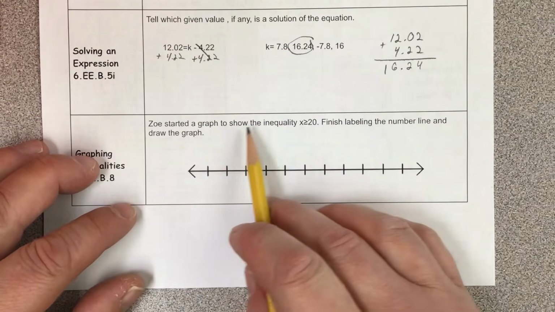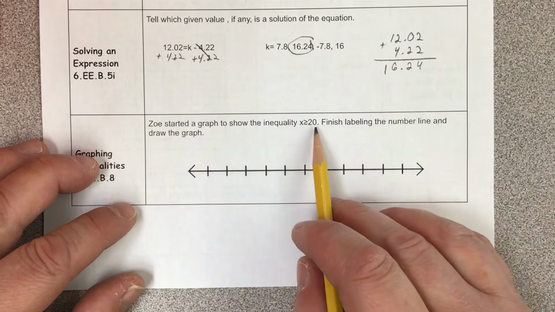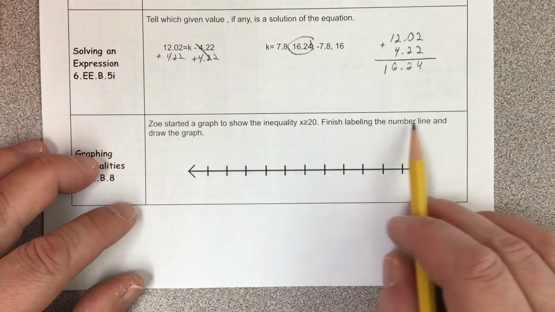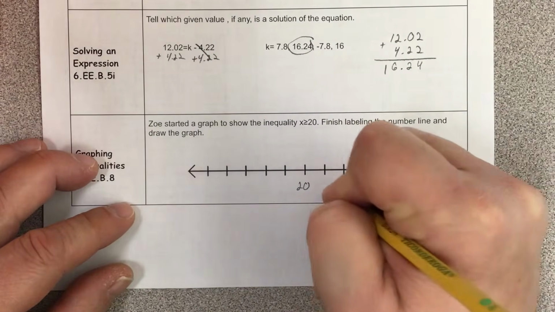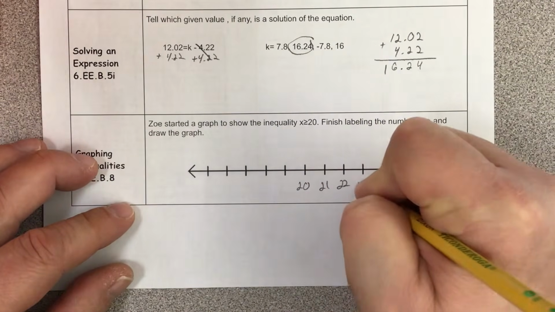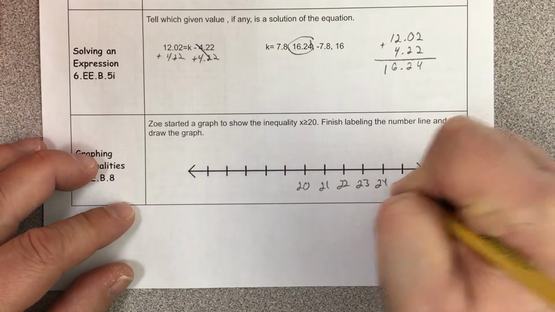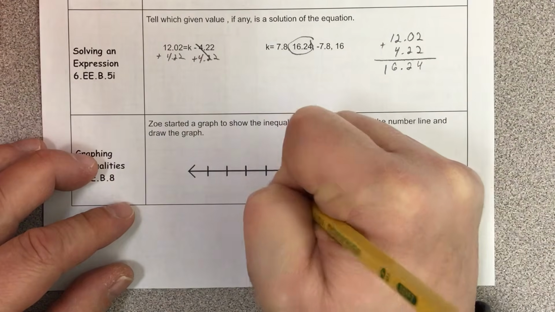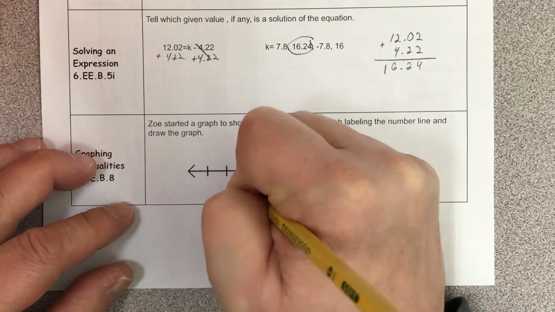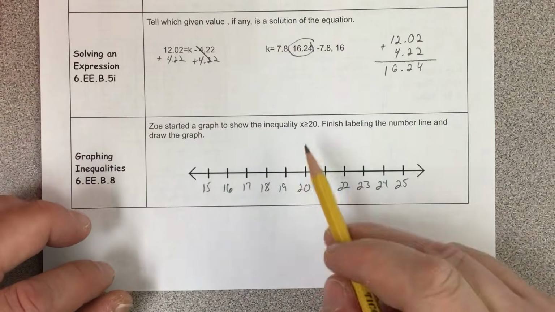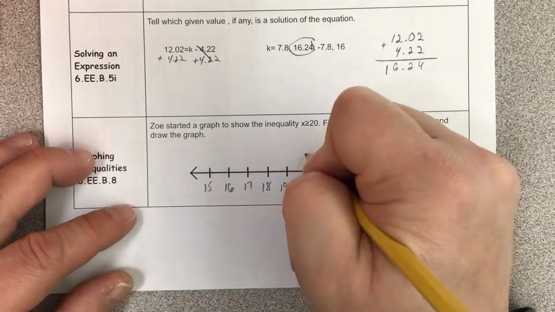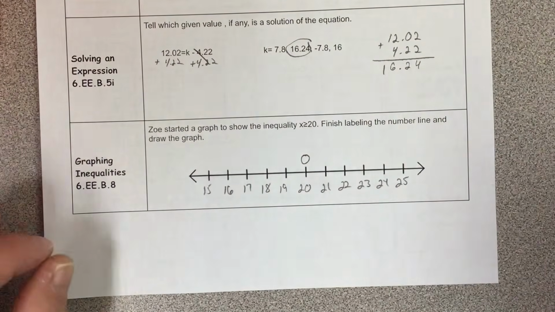Zoe started a graph to show the inequality x is greater than or equal to 20. Finish labeling the number line and draw the graph. Well, I just place my number right in the middle. And I'm going to fill out the rest of the graph. And now x is greater than or equal to 20. So the first thing I do is I put a circle right at the 20.